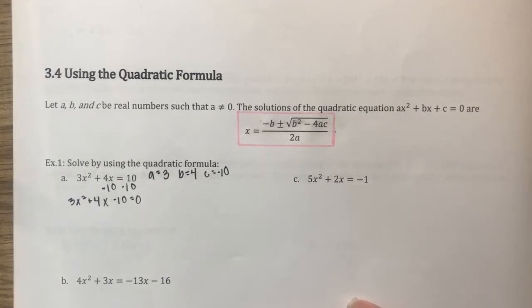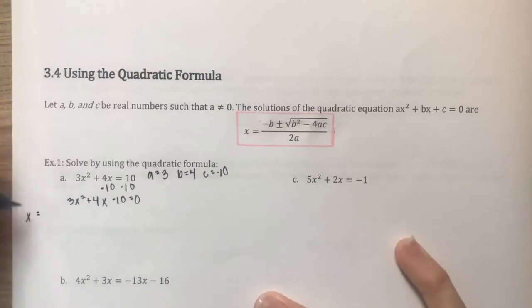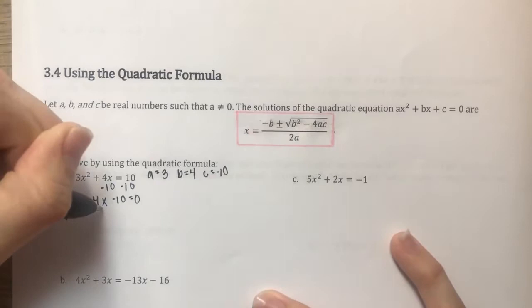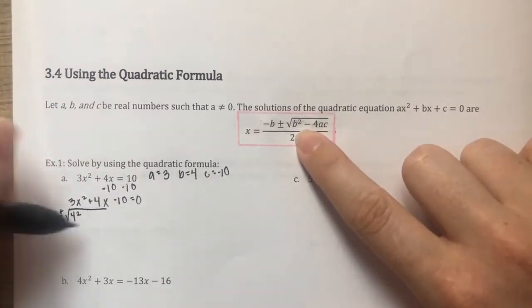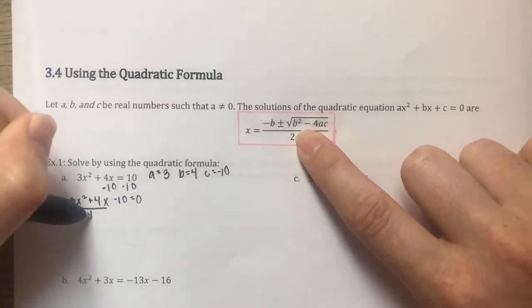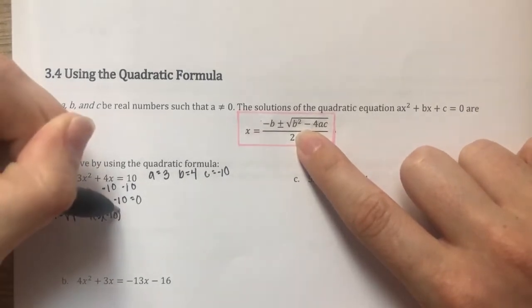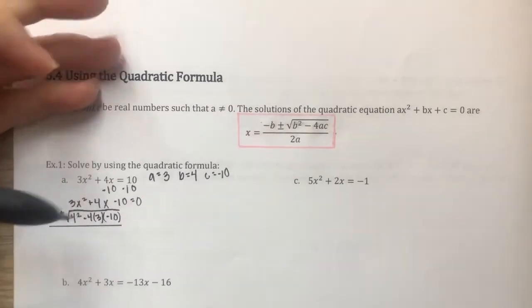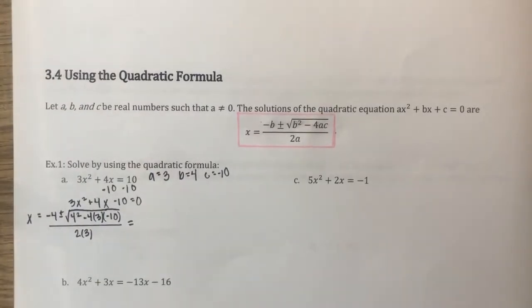Then I just need to take each of those values and plug them into our quadratic formula. So x equals negative b, so negative 4, plus or minus the square root of b squared, so 4 squared, minus 4ac, so 4 times 3 times negative 10, and then all over 2 times a, so all over 2 times 3. And then from there, you're just simplifying in order to get to your final solution.